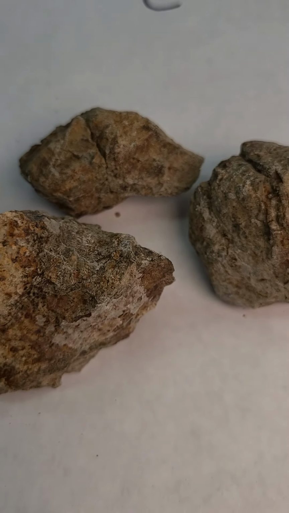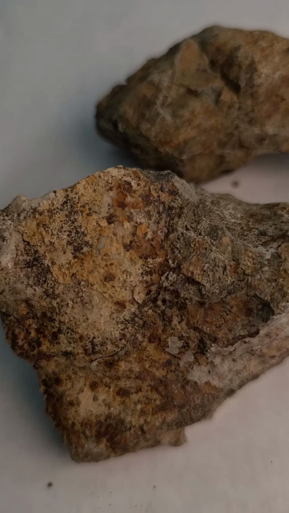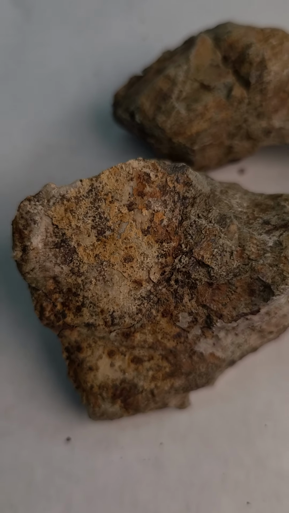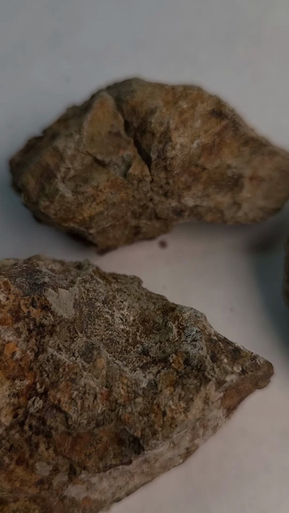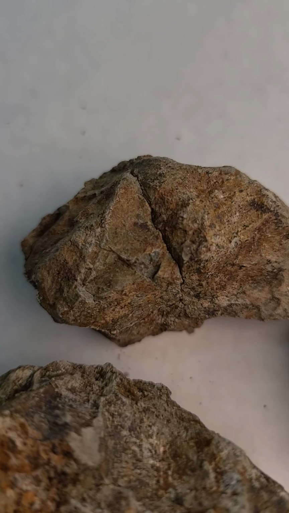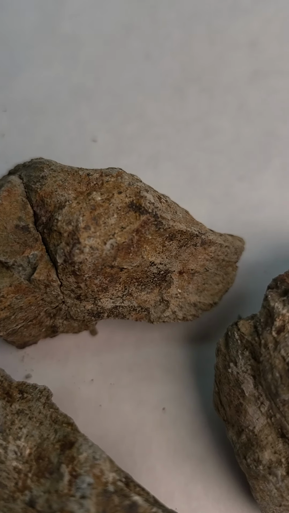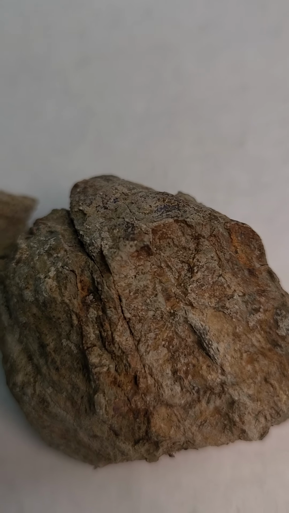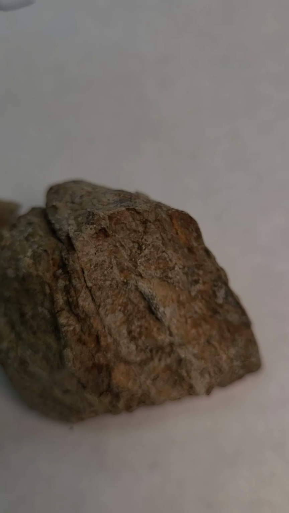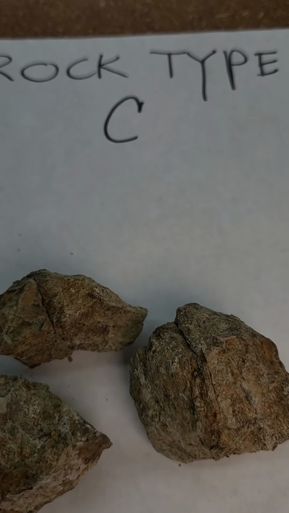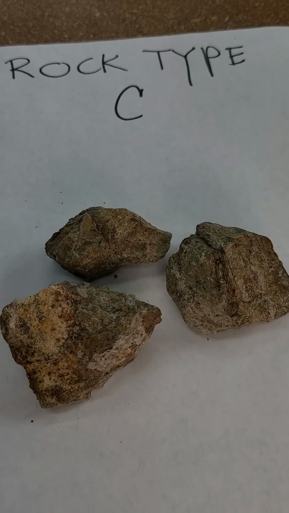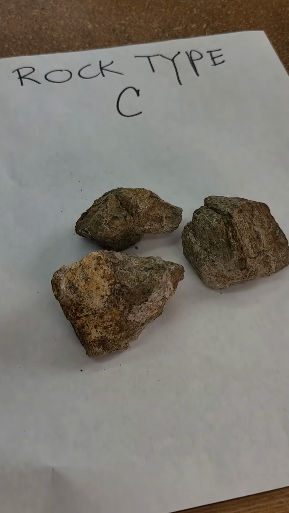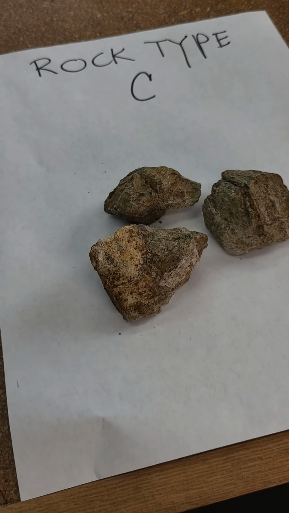So first I'll give you a little overview there, and then I'll try to zoom in on these rocks. They look a little different, don't they? Definitely a little bit different, these kind of rocks. So there you go. There's rock type C. Hopefully you're satisfied that they're all definitely not the same kind of rock. And so I think it'll be kind of interesting to see how they behave.